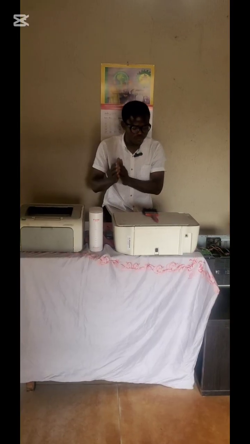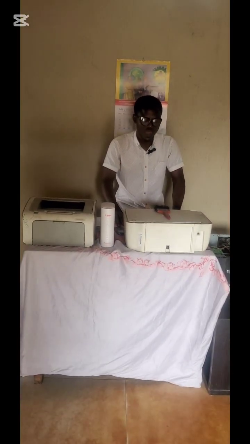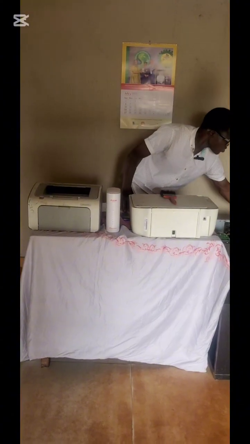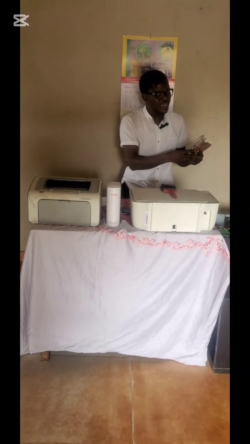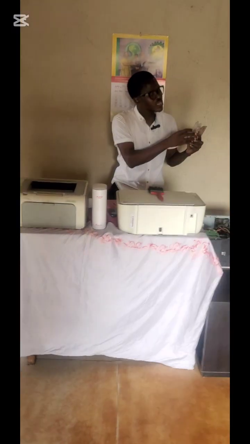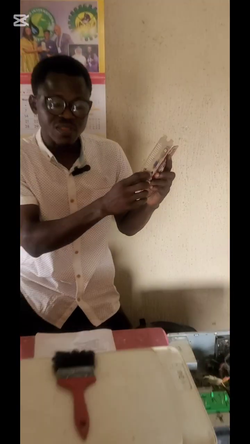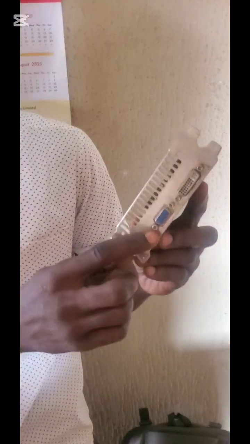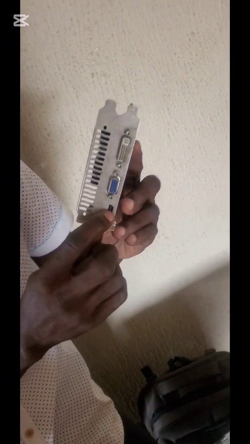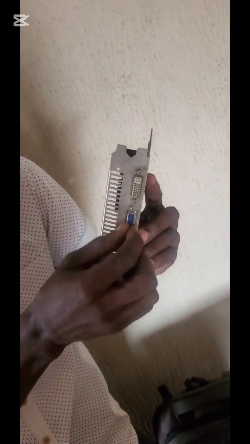And we have the GPU, which is the graphics card. We said the other time, this is a display unit. You use either HDMI or VGA for your monitor.